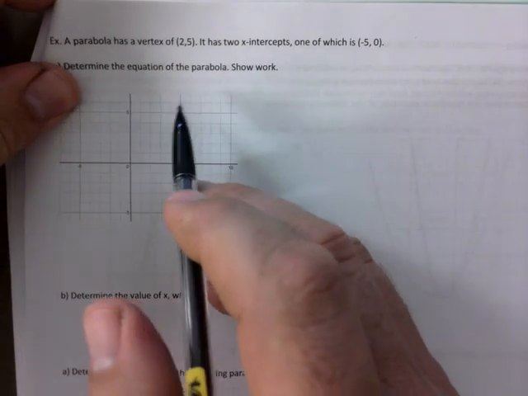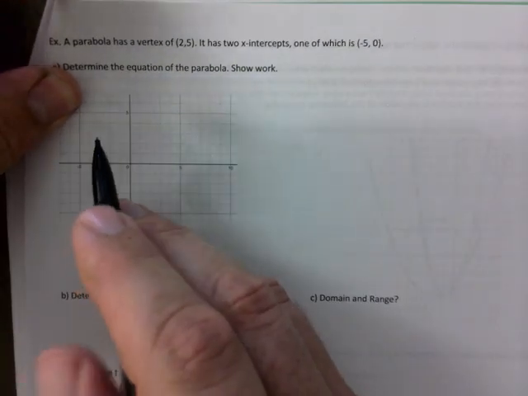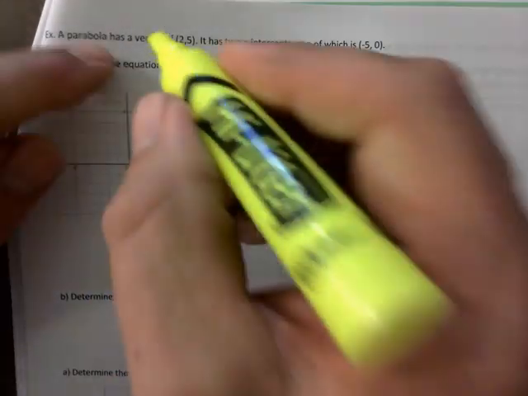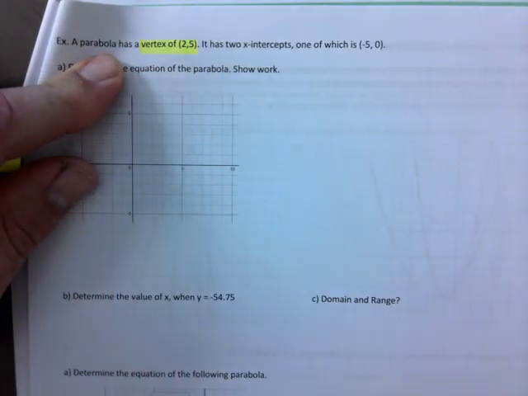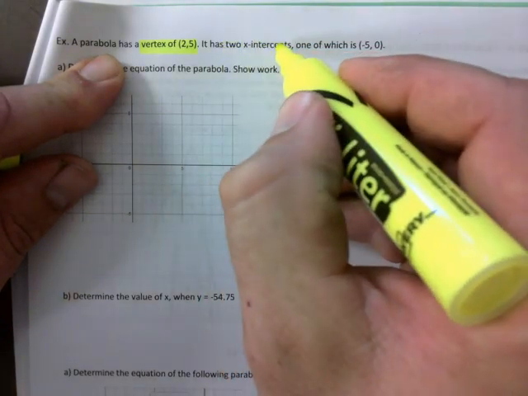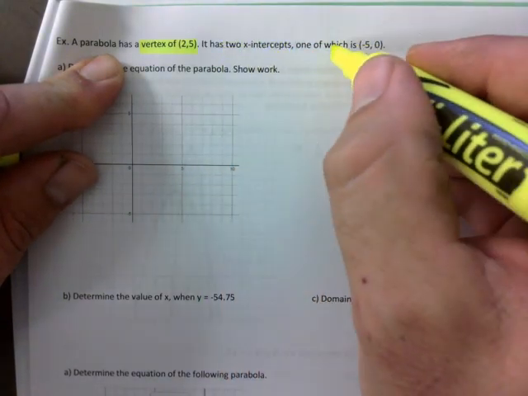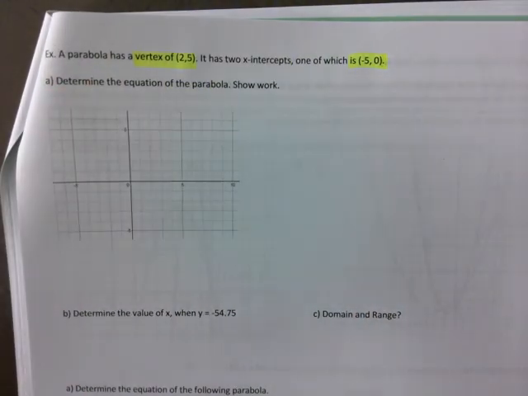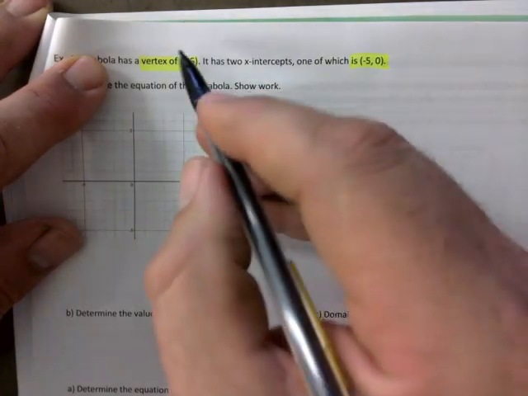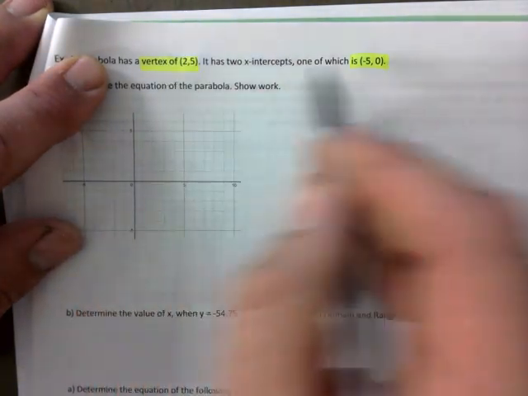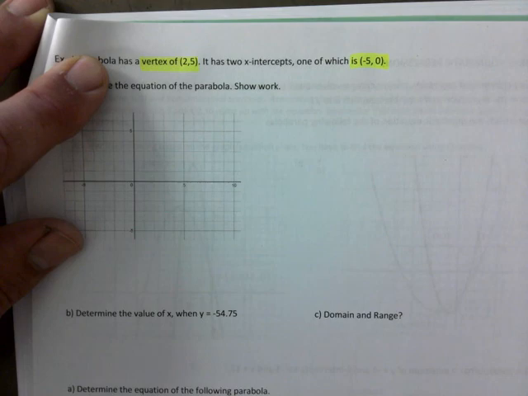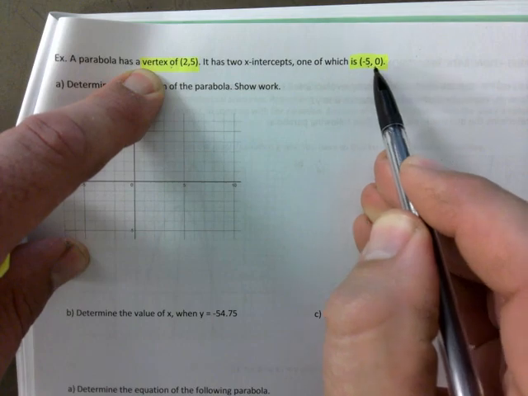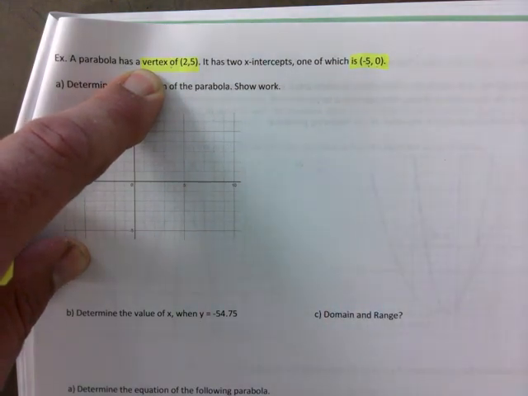So maybe this will bring back some good memories. Axis of symmetry. A parabola has a vertex of 2, 5. It has 2 x-intercepts, one of which is negative 5, 0. Do you remember, is there a way to get a third point, guys? Axis of symmetry, right? This is your vertex. You have 1 point. You can find the other one on the same height.